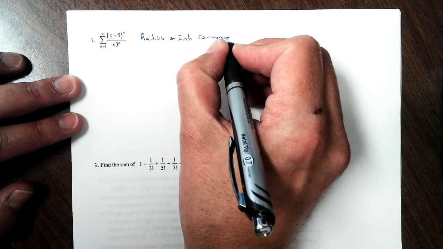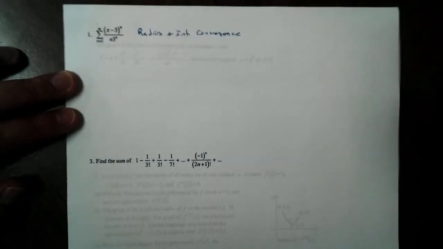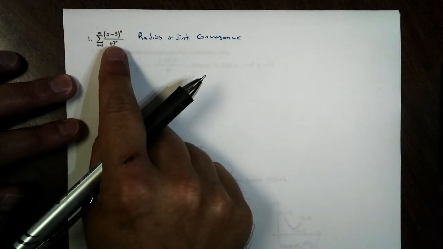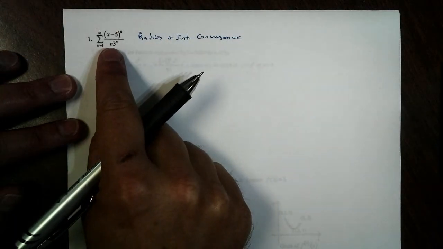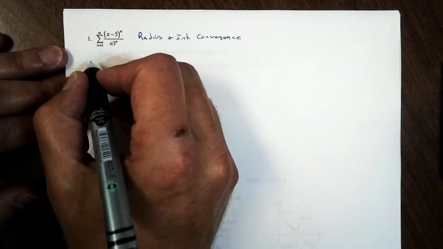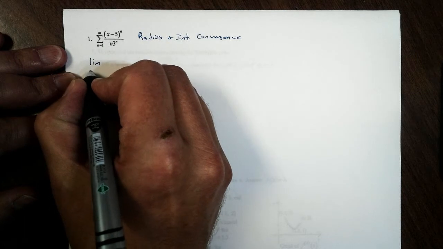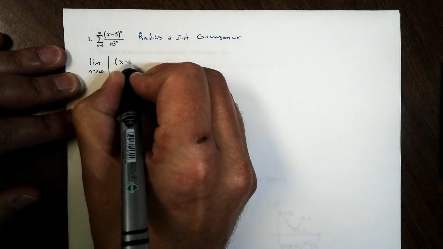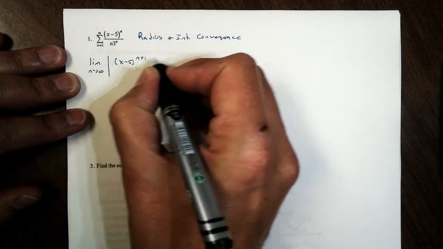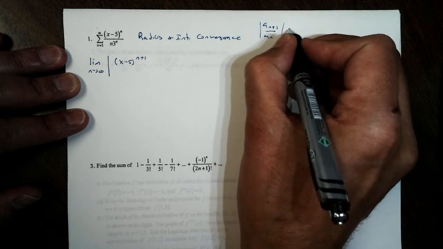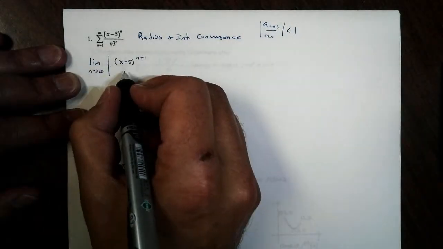Now, in a previous video we said to get the radius and interval of convergence we're going to use the ratio test, because the ratio test can guarantee this will converge if that ratio is less than 1. So we're going to set this up, the limit as n goes to infinity, and this just becomes x minus 5 to the n plus 1, because remember it's going to be a to the n plus 1 over a to the n, right? And we want to make sure that ratio is always less than 1.